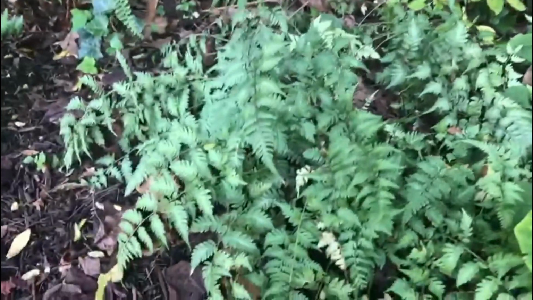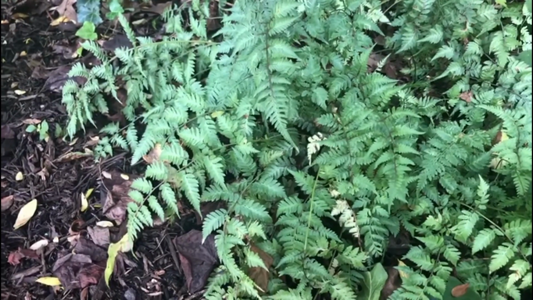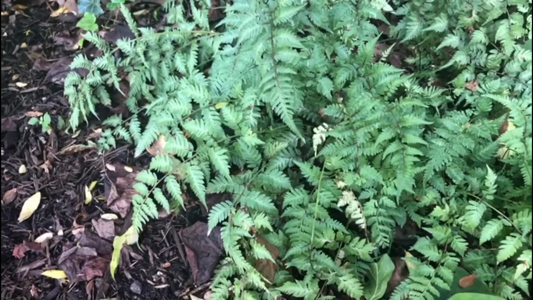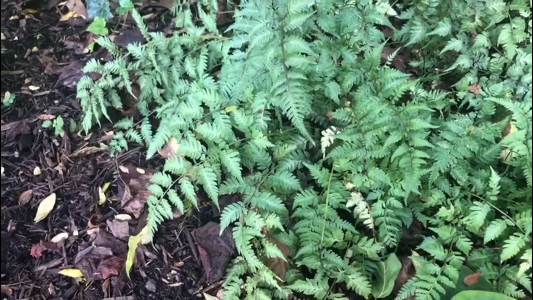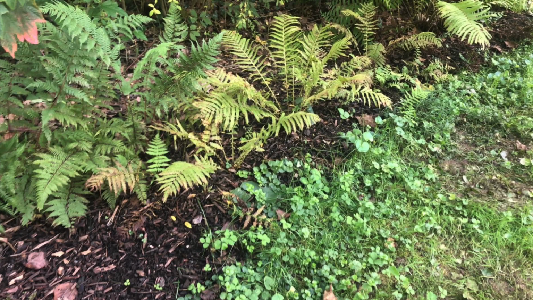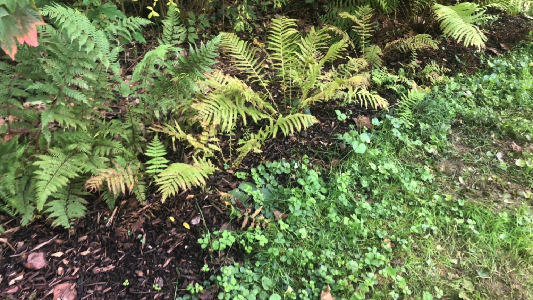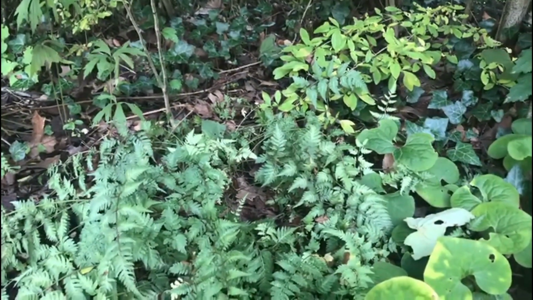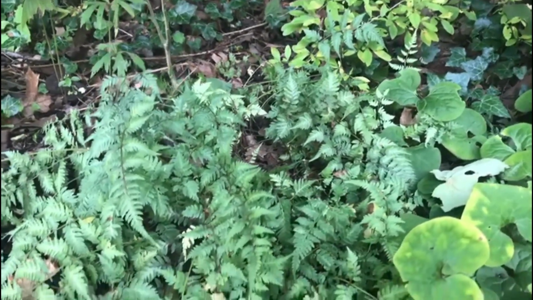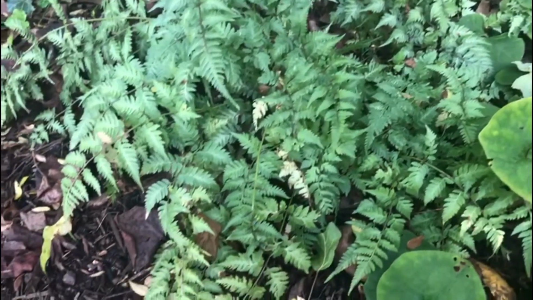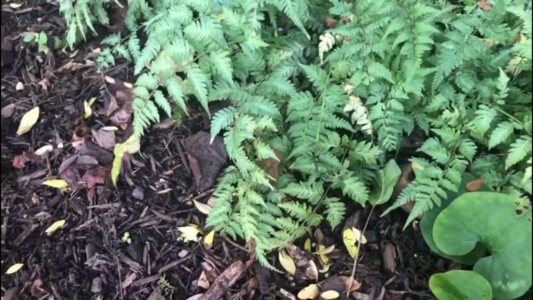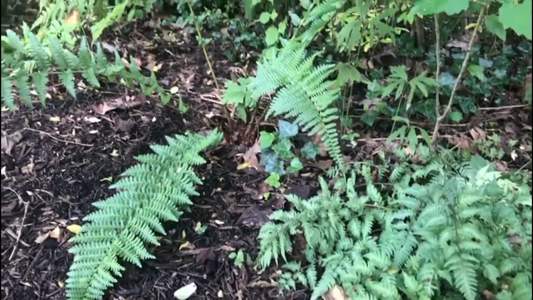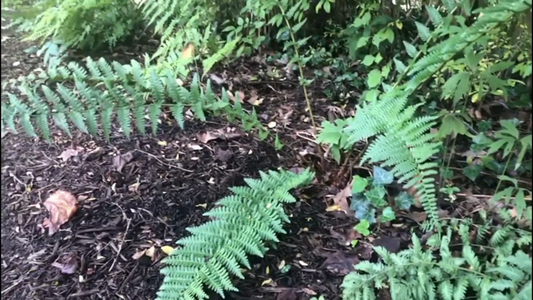So ferns can produce variety in the garden, both by the shape of the fern and by the color of the foliage, the diversity of the foliage, and even color. And there are some ferns which have bronze leaves in the spring, and then in the fall, they develop a red and bronzy color.